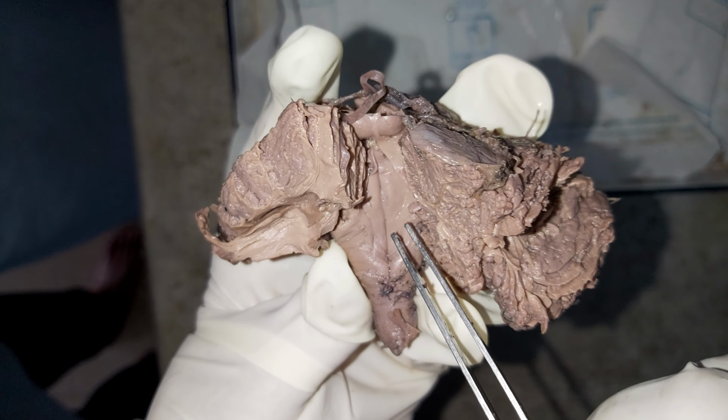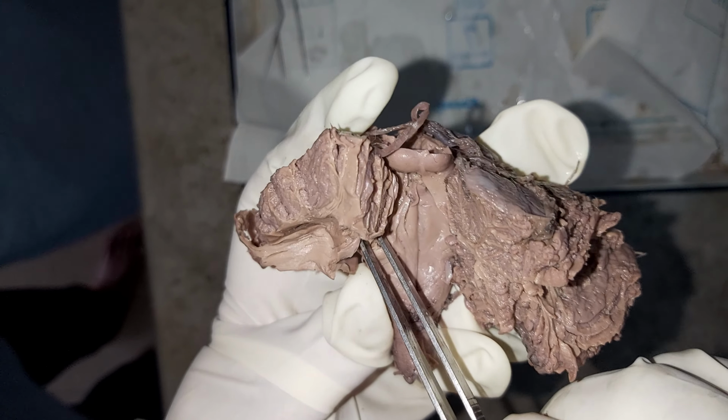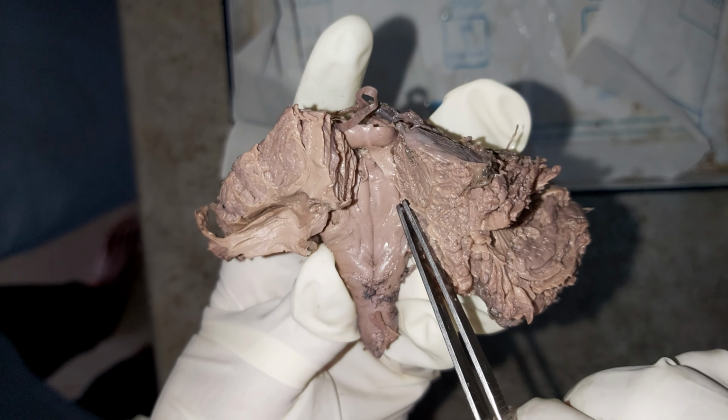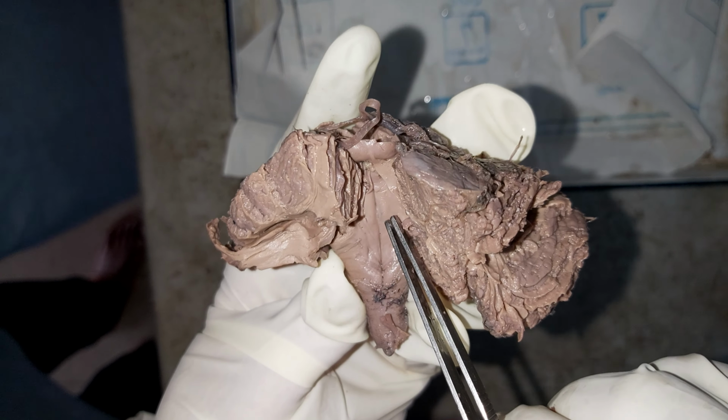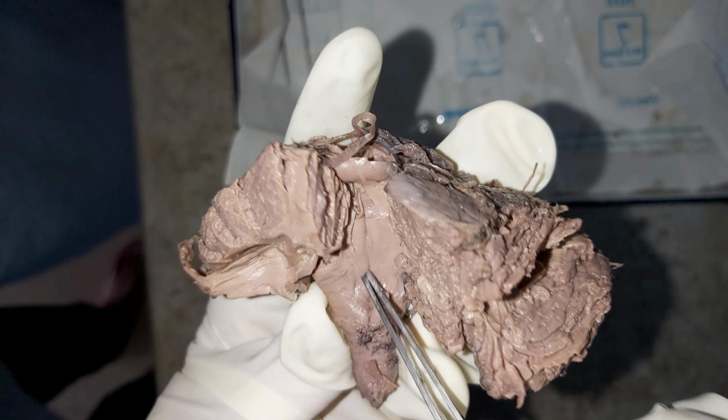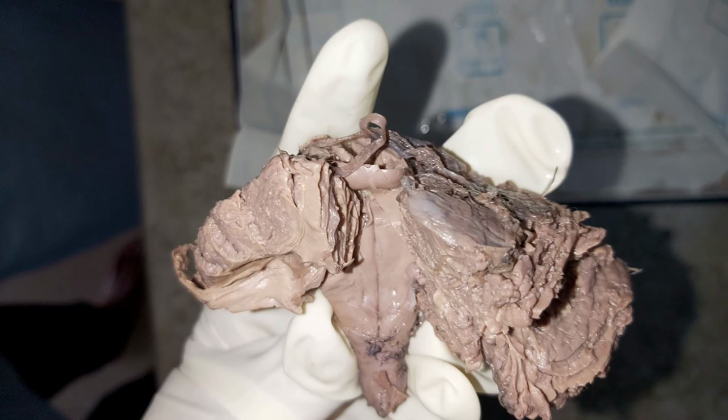I hope you have understood the floor of the fourth ventricle. In this dissection, we have seen the floor of the fourth ventricle very elaborately. This is the median sulcus, this is the sulcus limitans, this is the facial colliculus, this is the hypoglossal triangle, and this is the vagal triangle.